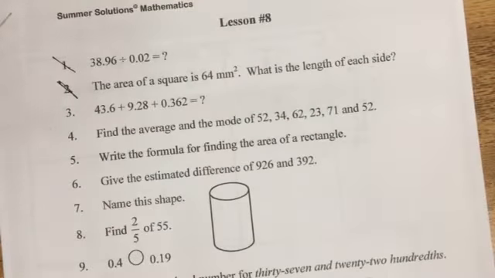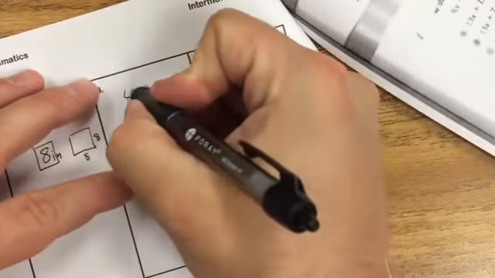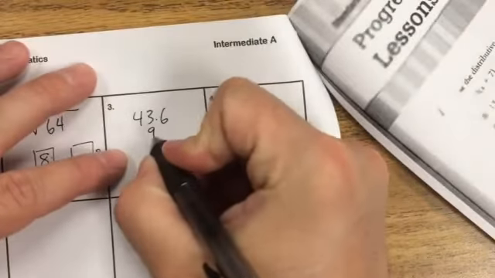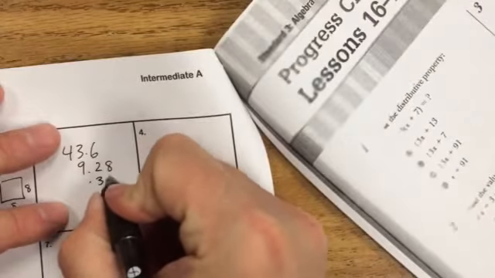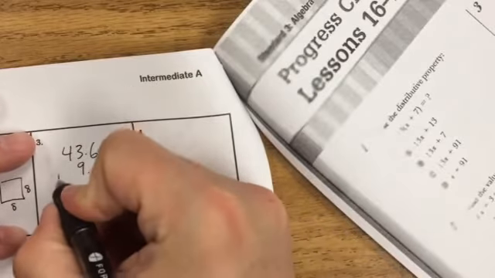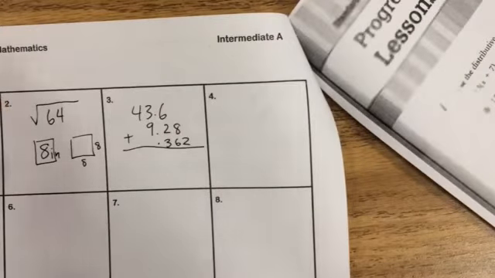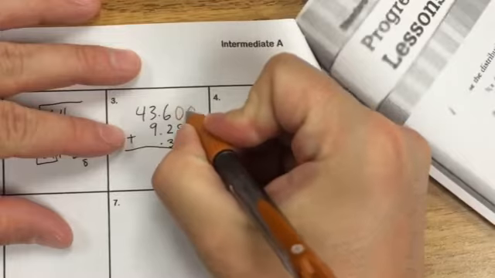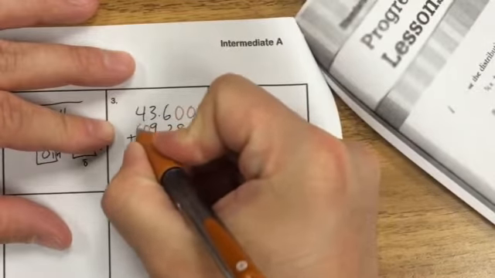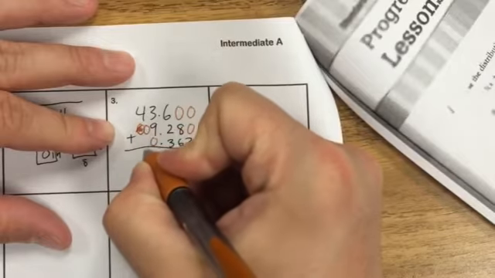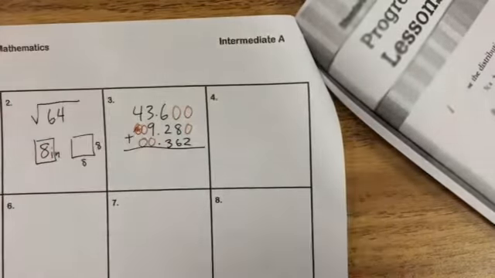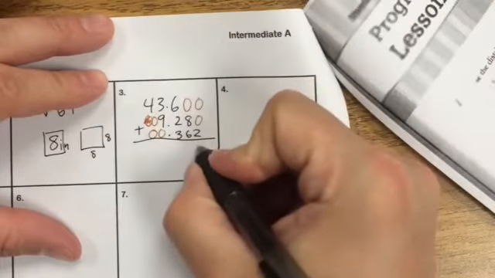All right, number 3, I have 43 and 6/10. I've got 9 and 28 hundredths. And I've got 362 thousandths. And I am adding all of these together. So before I add, I'm going to go ahead and fill in all my empty spaces with zeros. There we go. All right, 0 plus 0 plus 2 is 2.